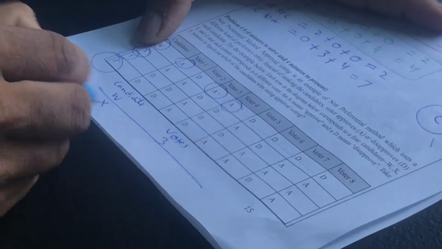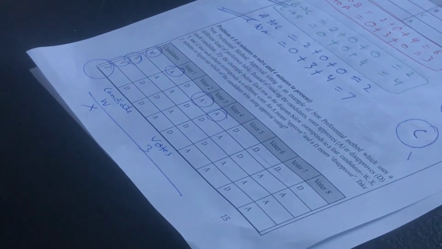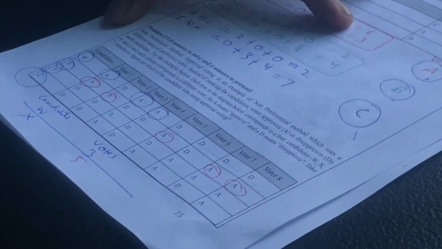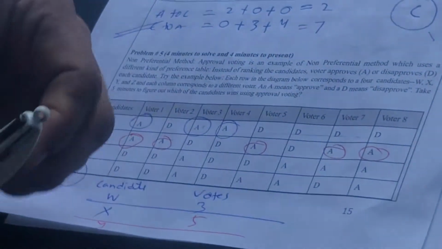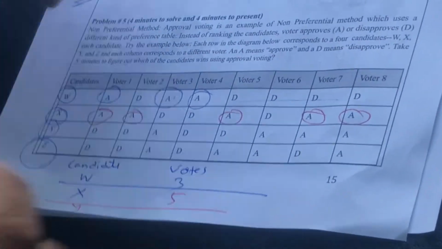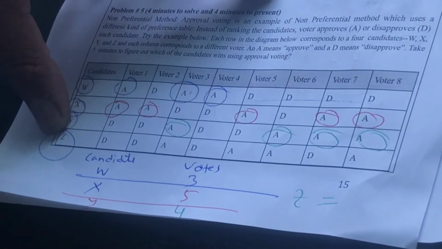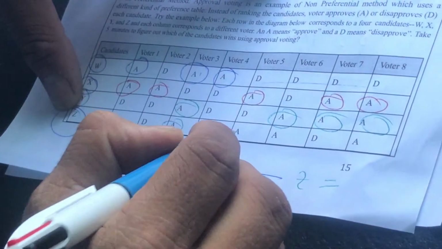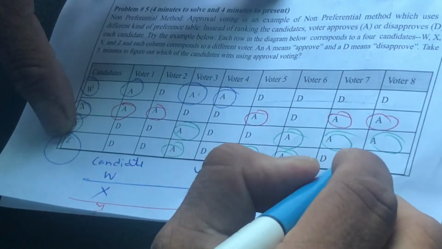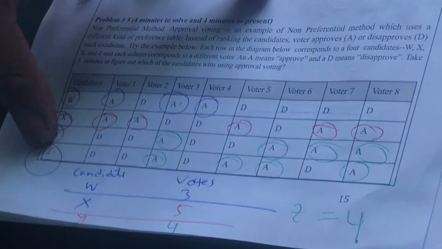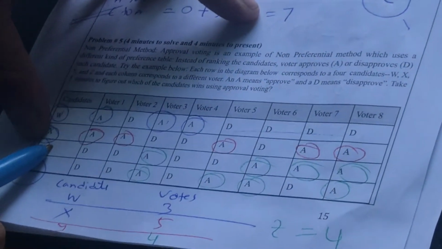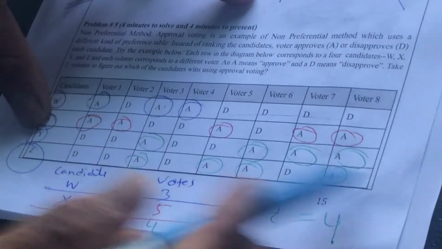Now let's see how many votes X got. 1 2 3 4 5. Now Y: 1 2 3 4, Y got 4 votes. Now Z: 1 2, Z got 2.